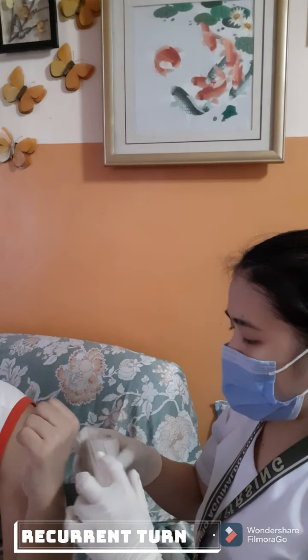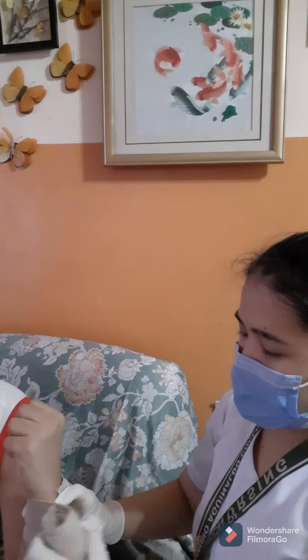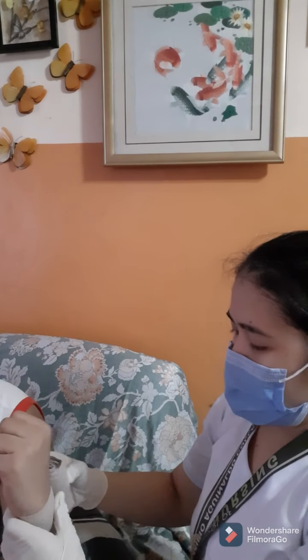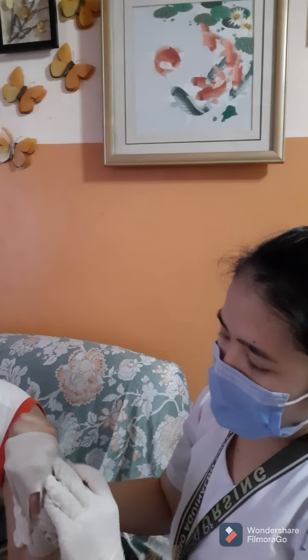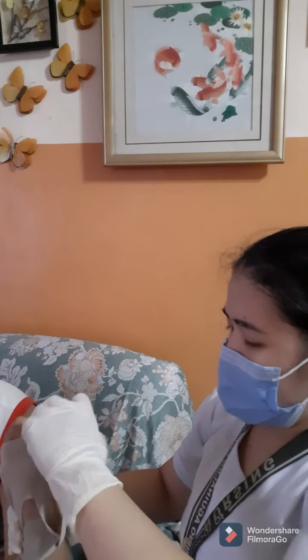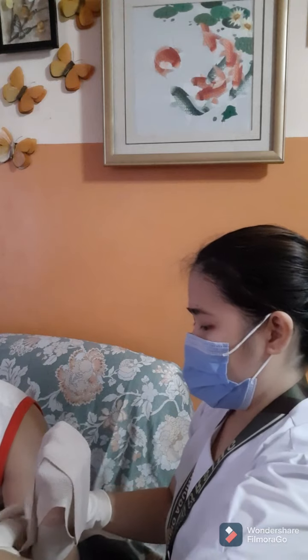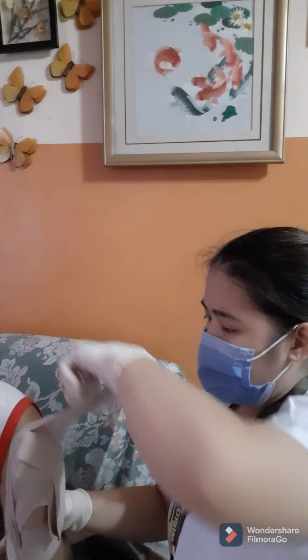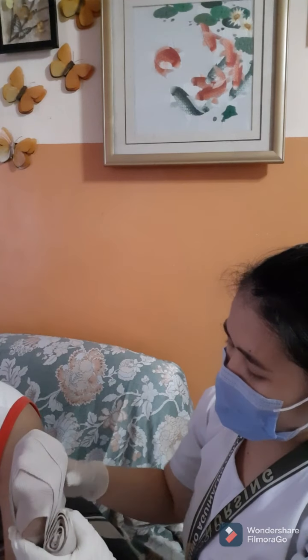So, for the next is recurrent turn. So, this is the stump area. So, sir, magta-turn lang po tayo ulit ng dalawa. Okay. Then, i-up natin. Then, pabalik natin sa gitna. Balik natin. Then, kailangan natin siya i-secure.